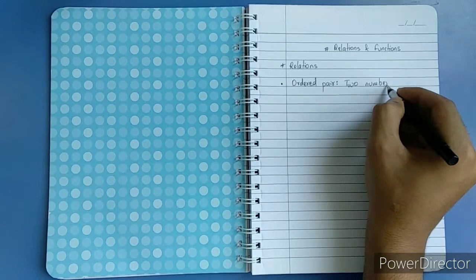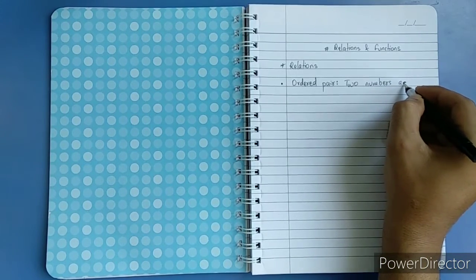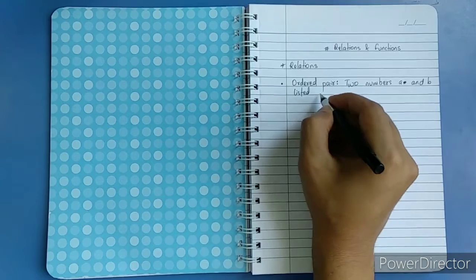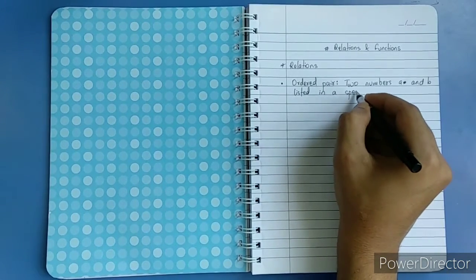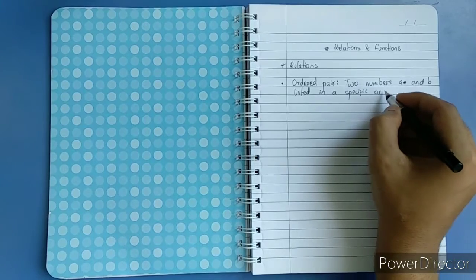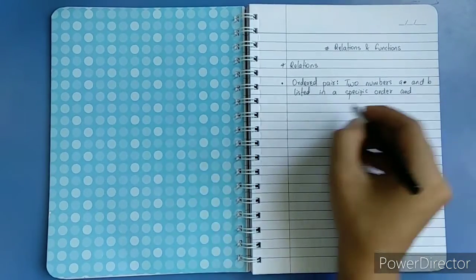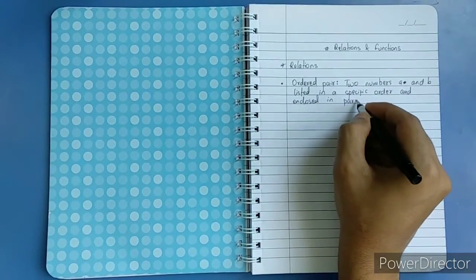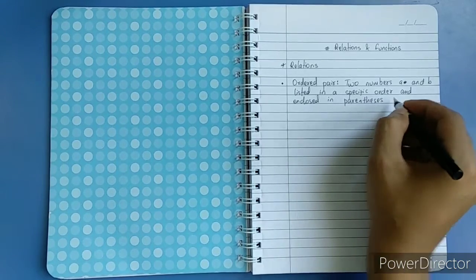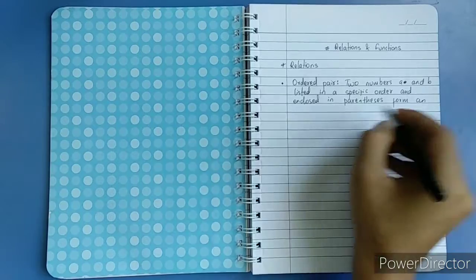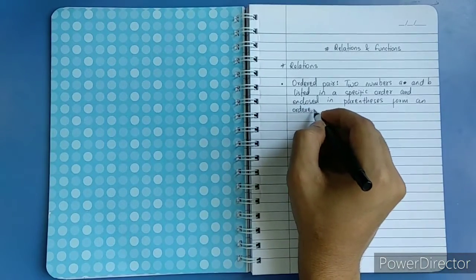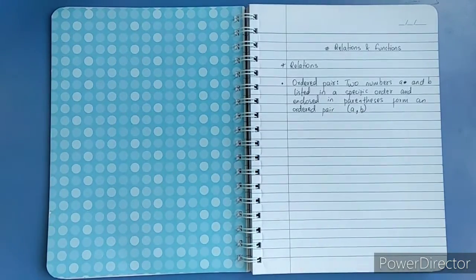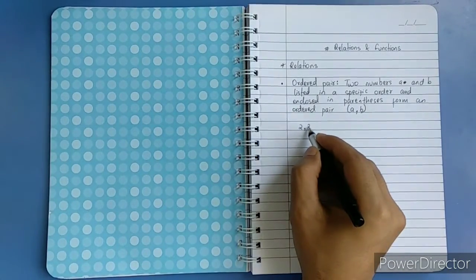Two numbers A and B listed in a specific order and enclosed in parentheses form an ordered pair, A comma B. So say 2 comma 3.